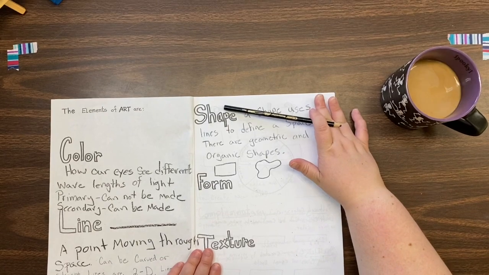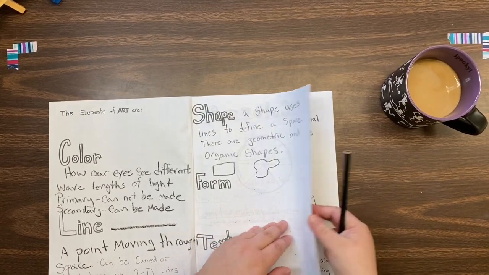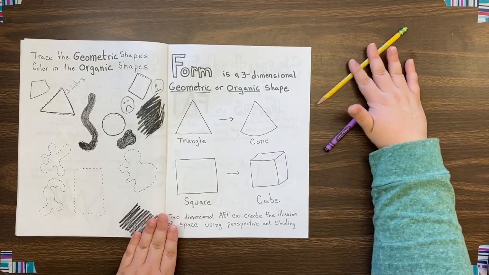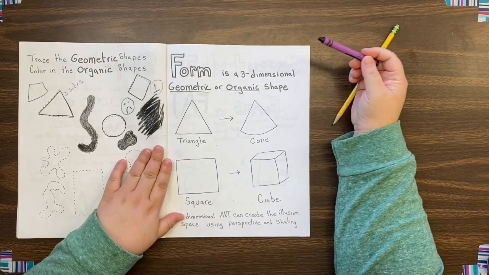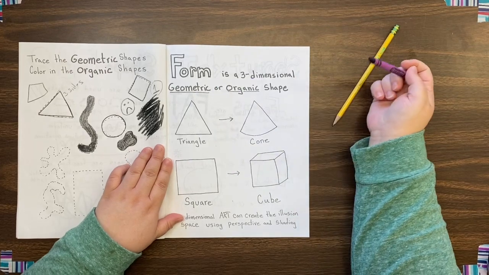Okay, so we have learned about shape. Now we are going to move on and learn about form. Okay, my friends, so now we are going to move on to the form section. So a form is a three-dimensional geometric or organic shape.